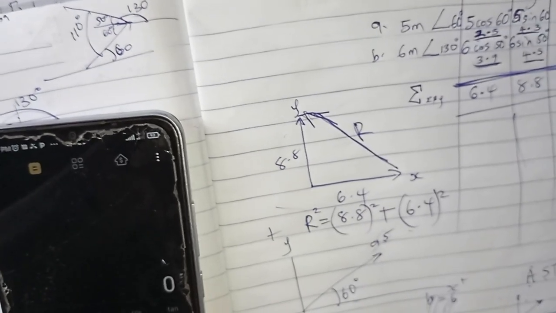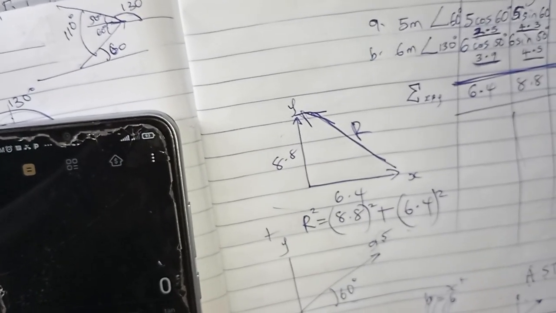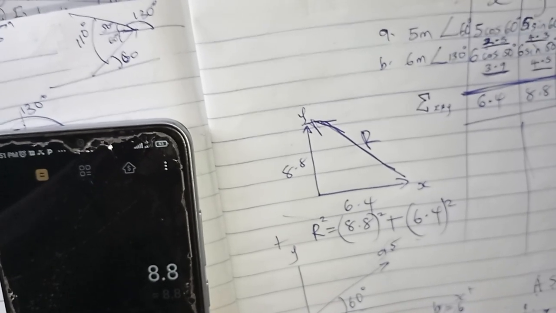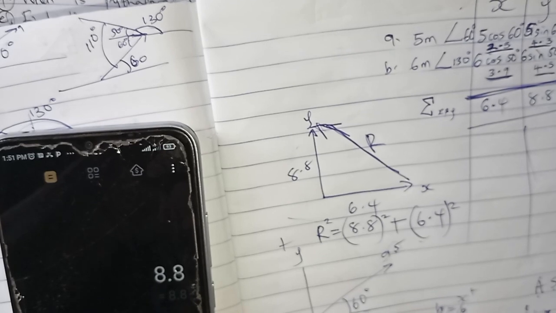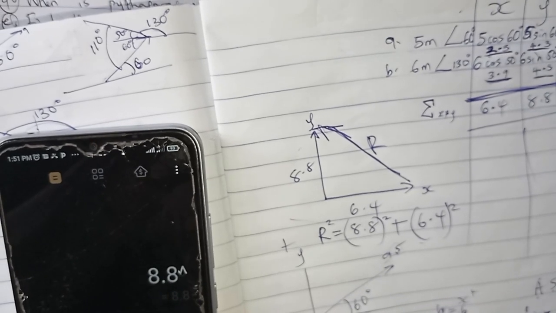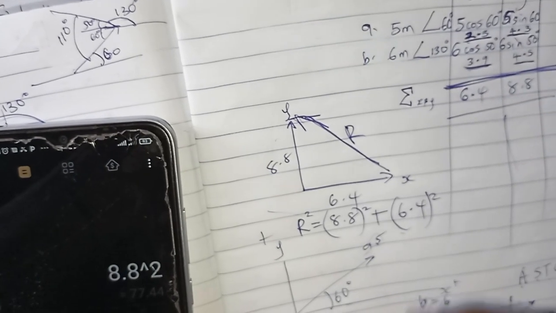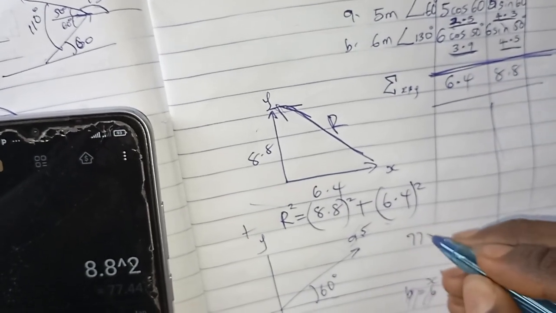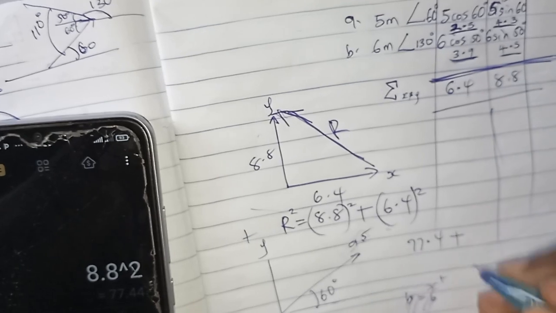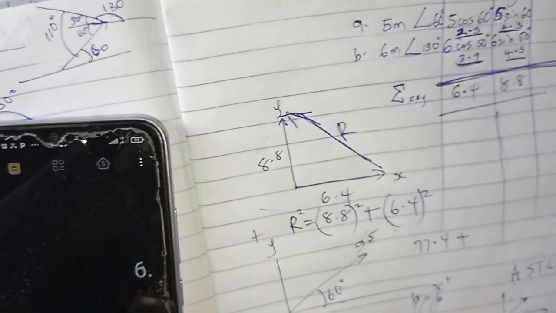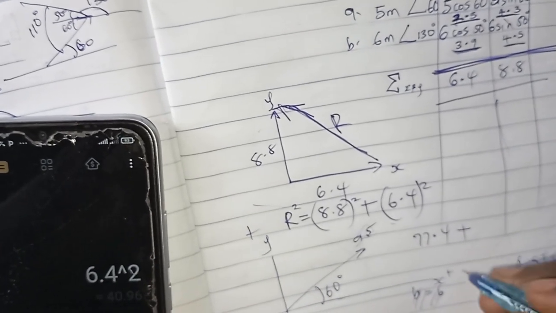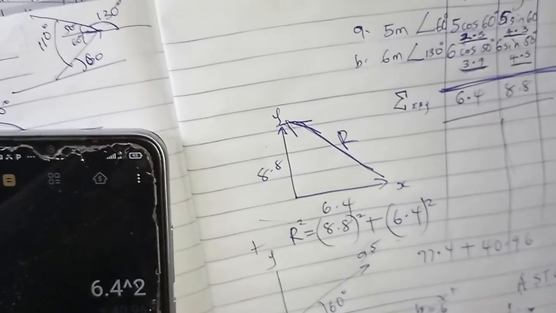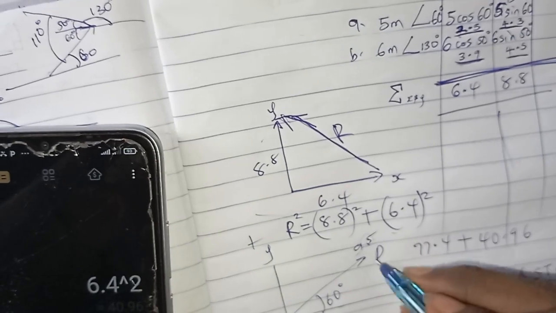Let's do it. 8.8 raised to power 2 is 77.4. Then 6.4 raised to power 2 is 40.96. Then remember, this is r square.